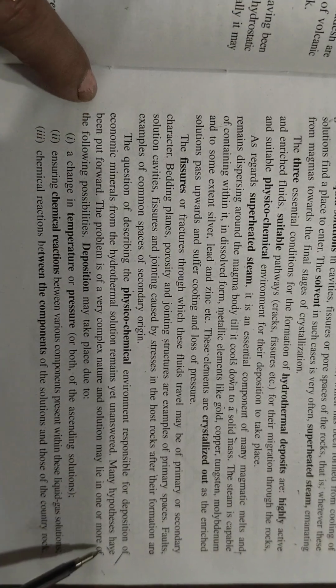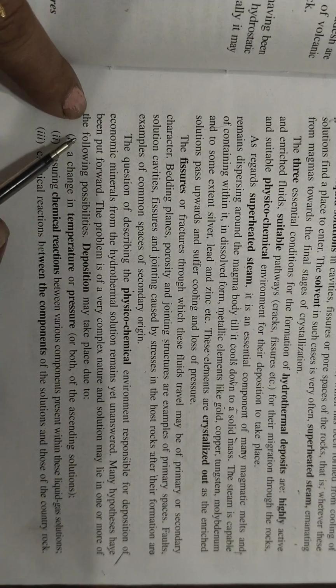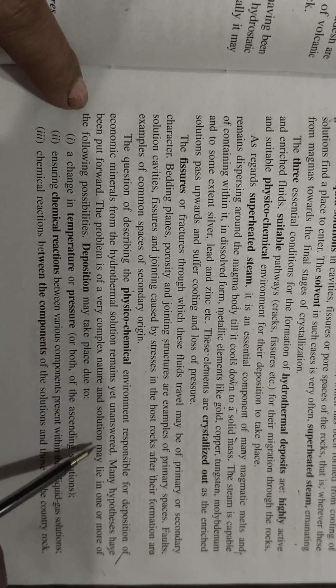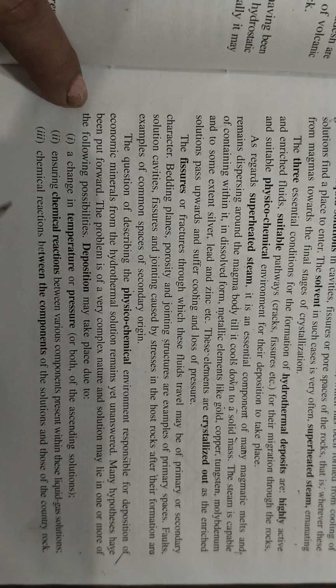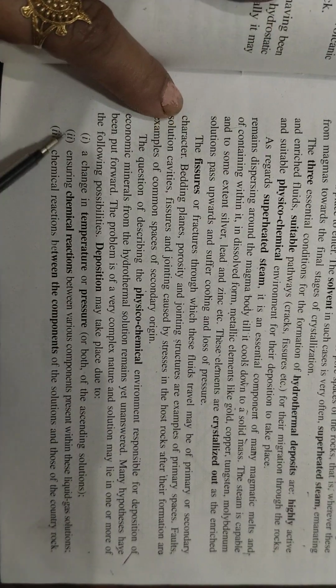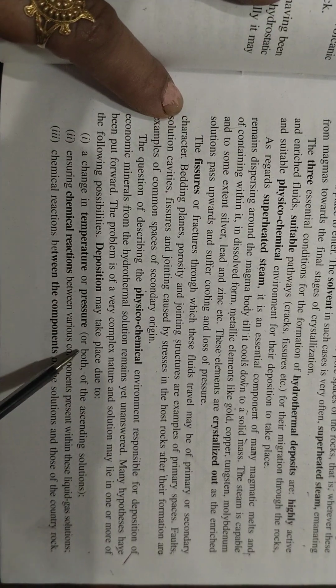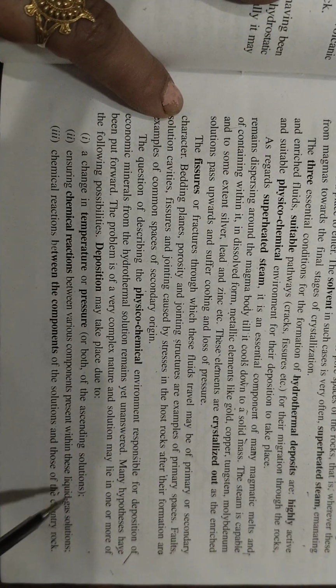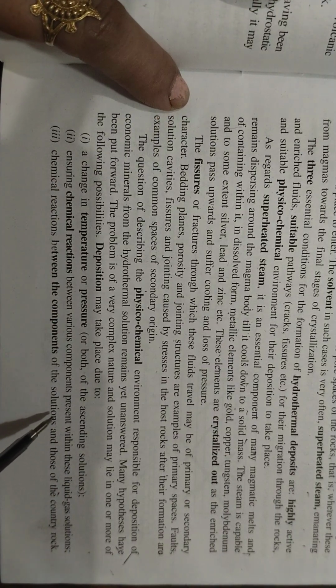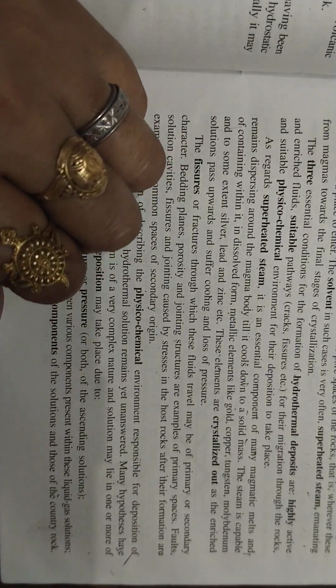Many hypotheses have been put forward. The problem is of a very complex nature and the solution may lie in one or more of the following possibilities. Deposition may take place due to a change in temperature or pressure or both of the ascending solution, ensuing chemical reactions between various components present within these liquid gas solutions. Chemical reaction between the components of the solution and those of the country rock.